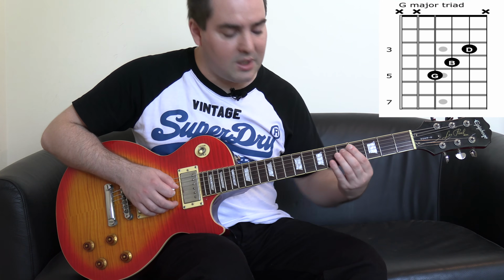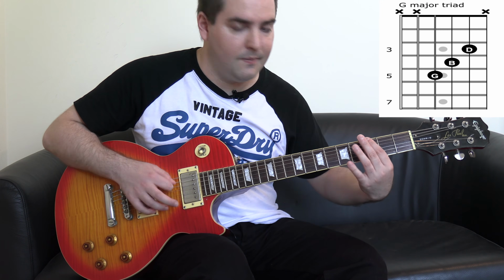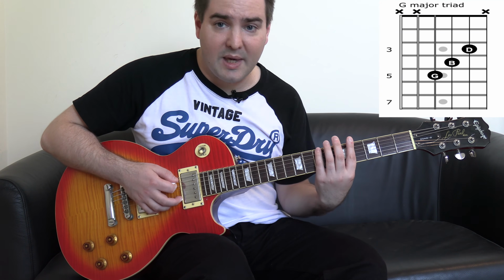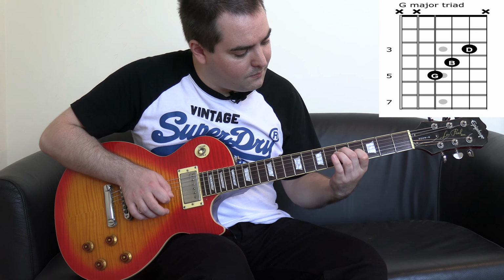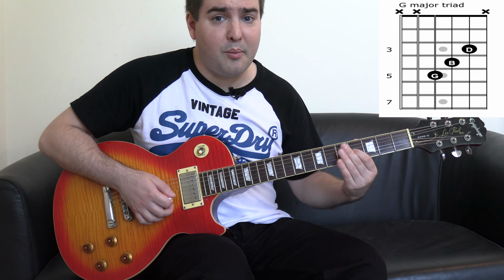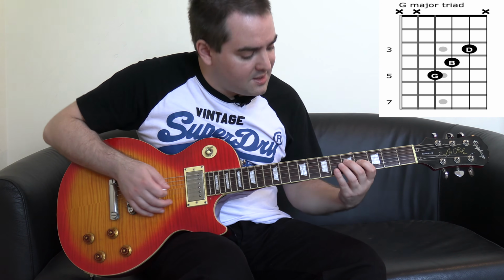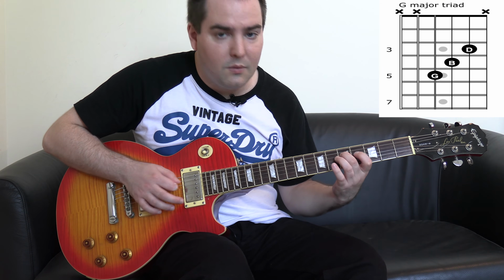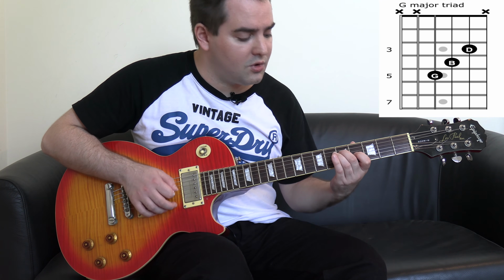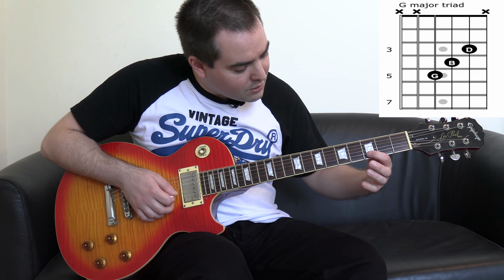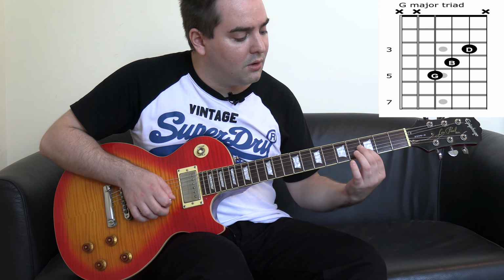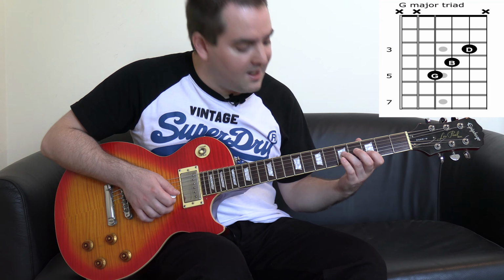So what did we need? We needed a G, a B. So I know that there's a B there at fret 4 of the G string. So we've got 2 of them, G, B, and what did we need? A D. So I know that there's a D over there at fret 3 of the 2nd string.